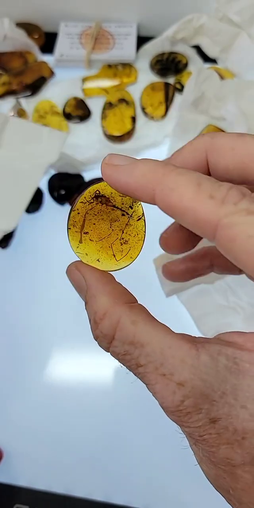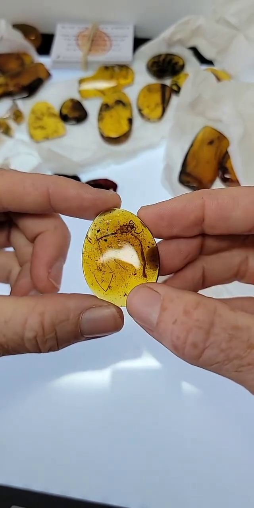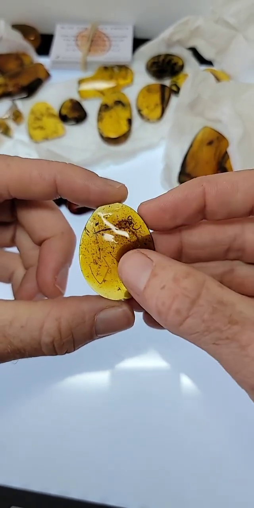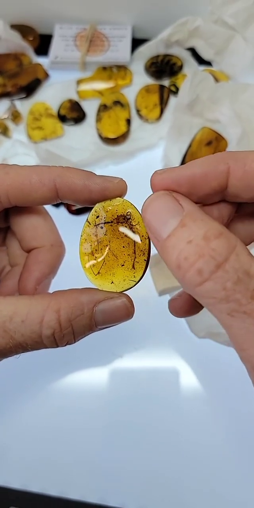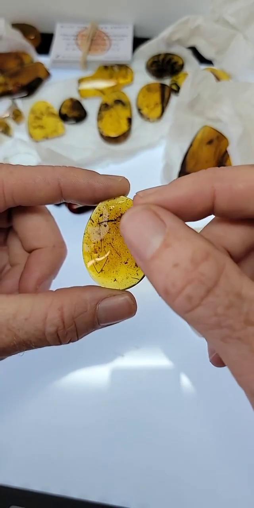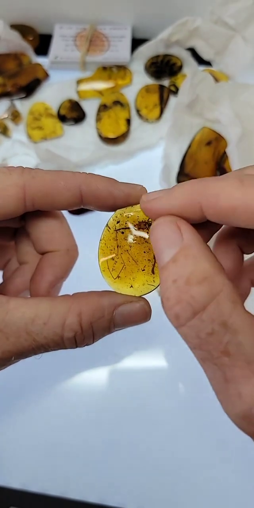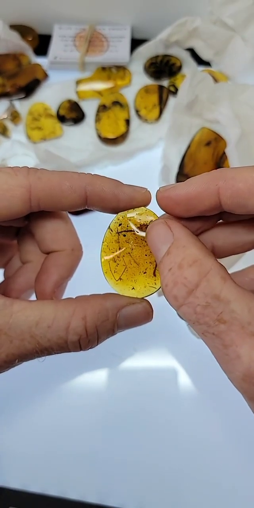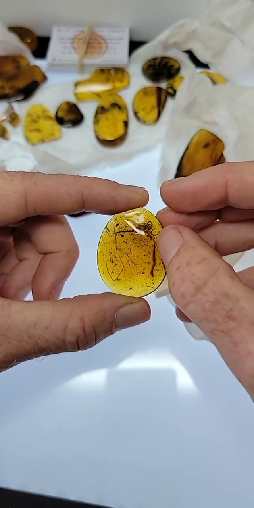And this piece, scorpion alert. Best way to store amber is in a bag or a box, something soft because you don't want to scratch it, and not in direct sunlight. Because if you keep it in direct sunlight over years, it will damage it. Okay, so this scorpion in yellow, I think this one's at 400.